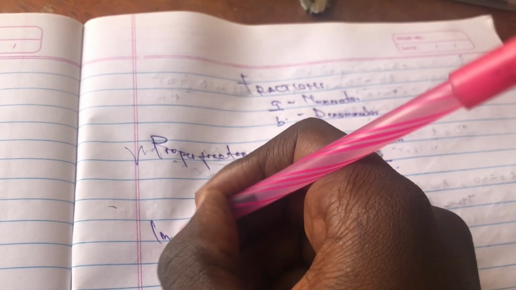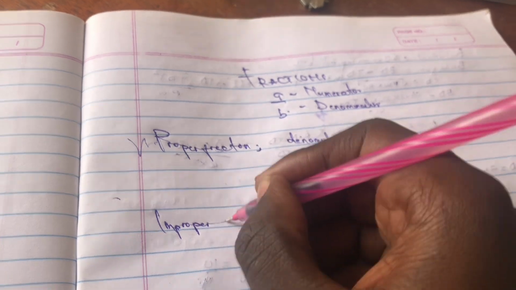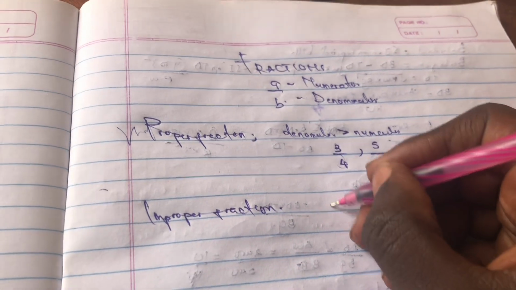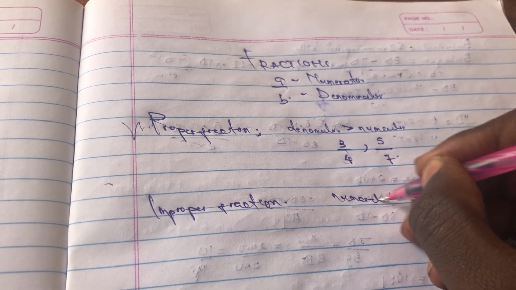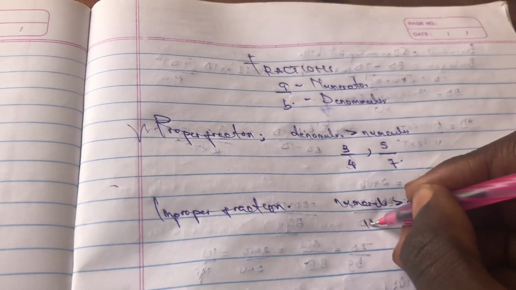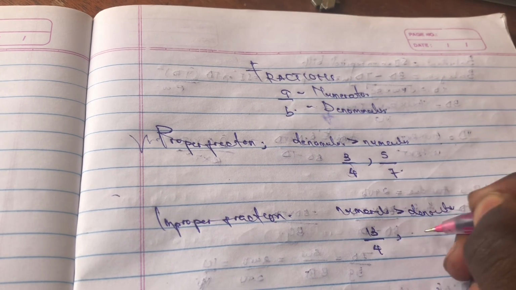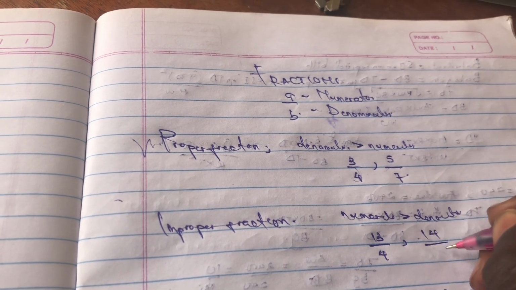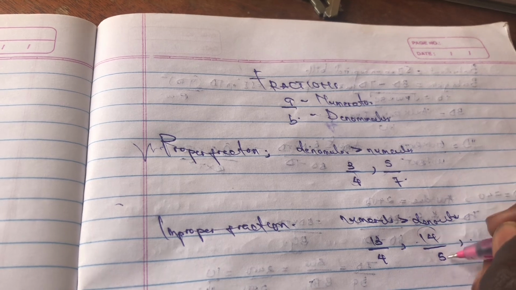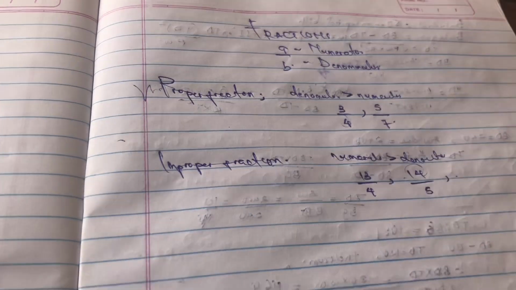Then we have what we call an improper fraction. An improper fraction is where the numerator is greater than the denominator. We have numbers like 13 over 4. You may have 14 over 5. So with this being bigger than this, that's an improper fraction.